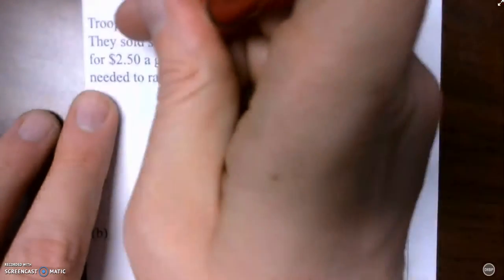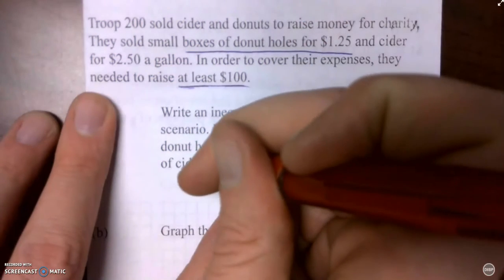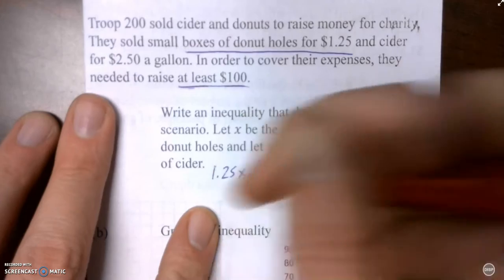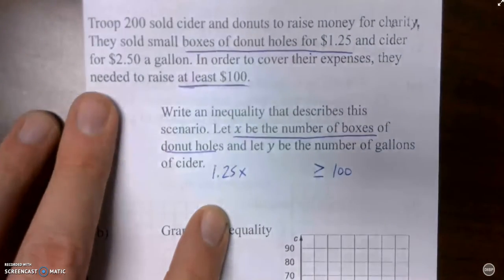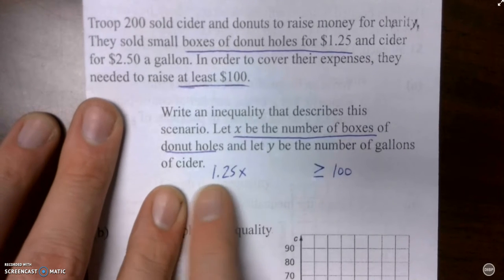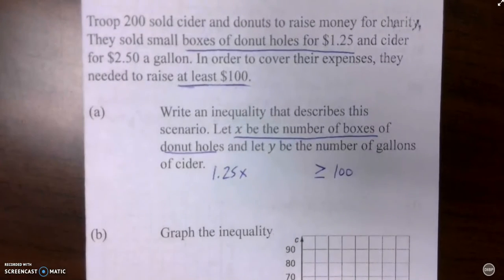So to sell boxes of donut holes for $1.25, that makes me think that $1.25 times X. Let X be the number of boxes of donut holes. So if they get $1.25 for each box of donut holes, then that number times $1.25 will tell me how much money was made.